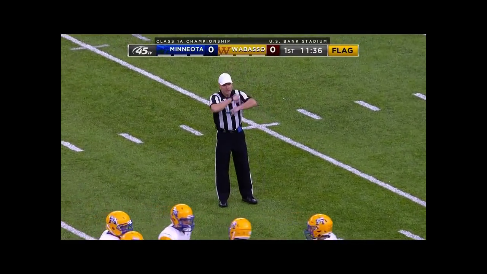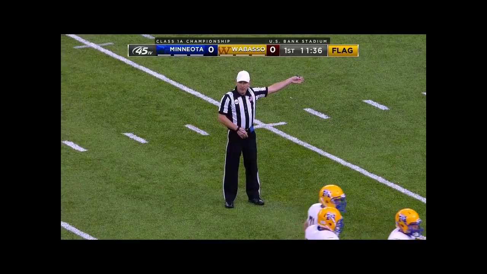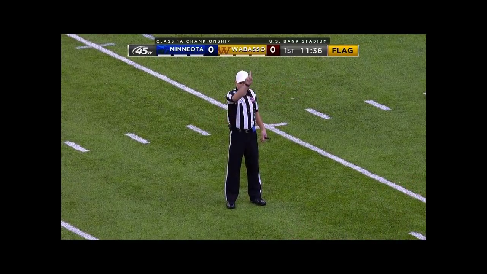Dead ball, false start on the offense. Number 11, 5-yard penalty, remains first down.